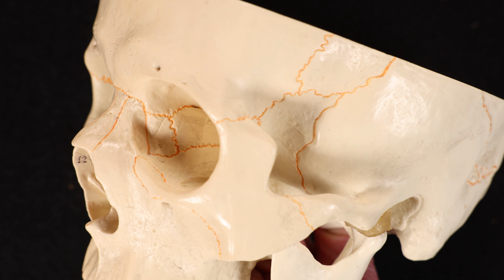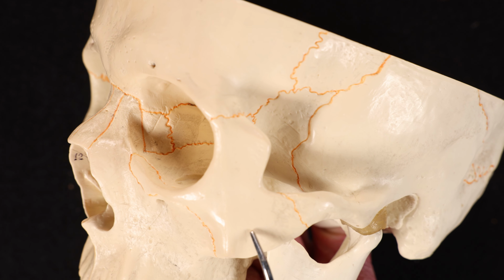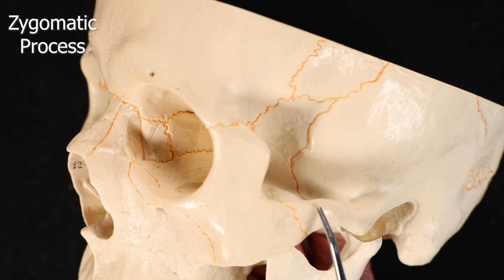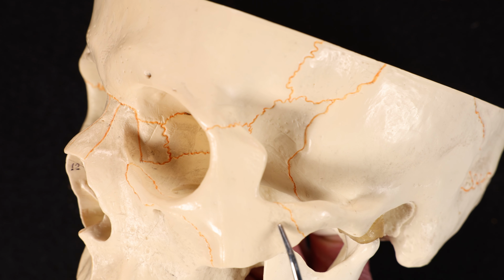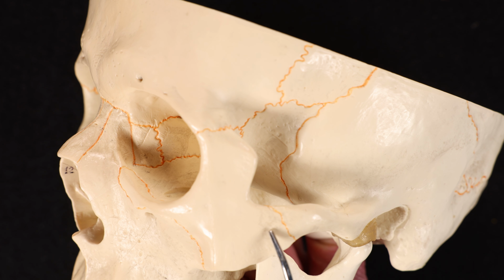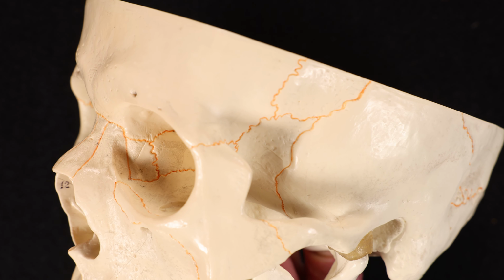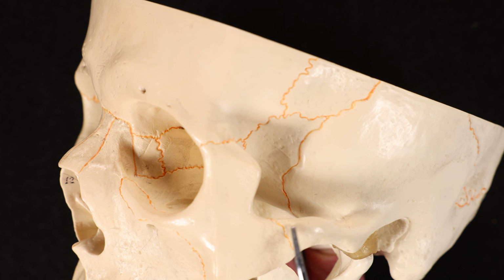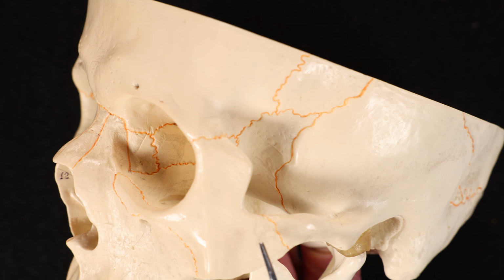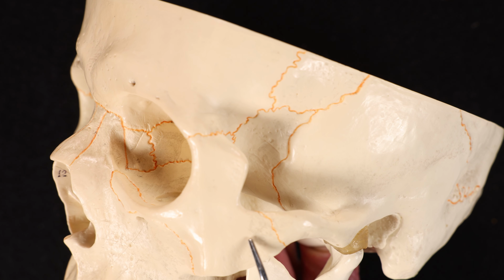If you remember from a previous video, we talked about the zygomatic arch is this whole thing. This portion of the temporal bone was the zygomatic process. Well, this portion of the zygomatic bone is going to be the temporal process. Temporal process because it leads into the temporal bone. So the whole thing is zygomatic arch, but the part that's up here on the zygomatic bone is the temporal process.